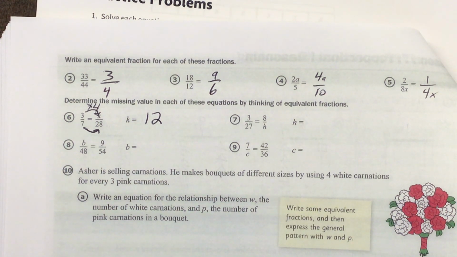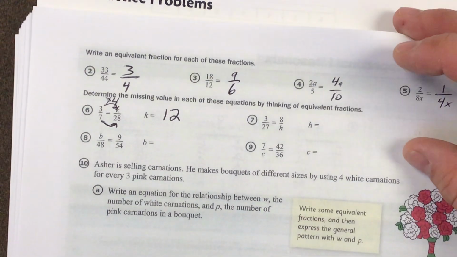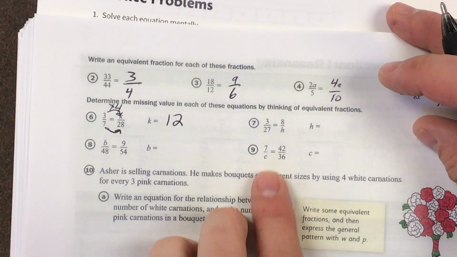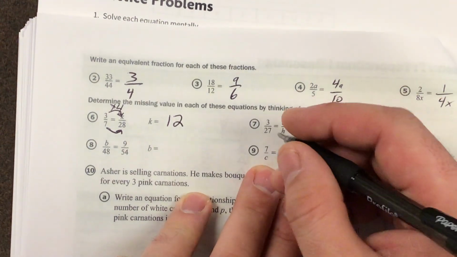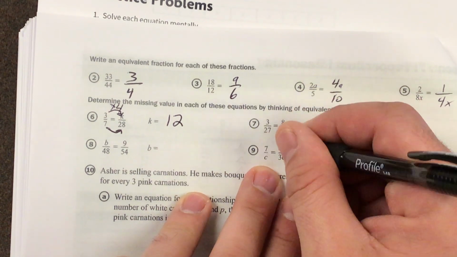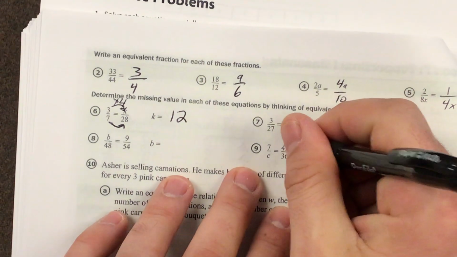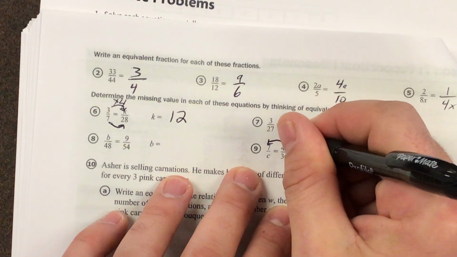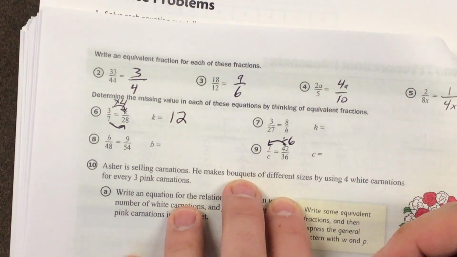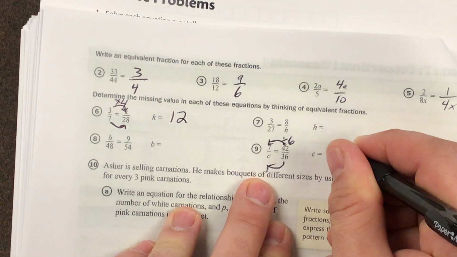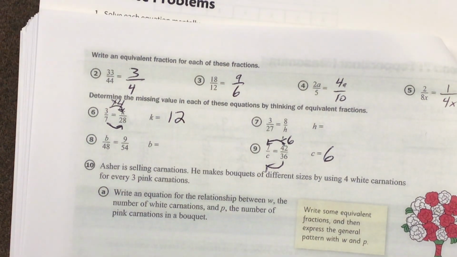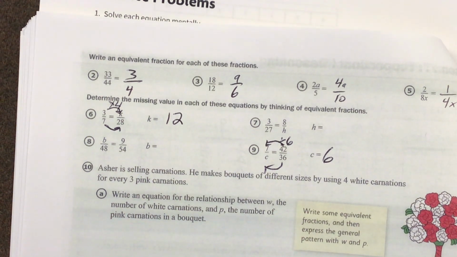All right, Kira, got any of them? 7, 8, or 9? 9. Okay, how'd you draw the arrow? It's going to the left. So how did I get from 42 to 7? Times 6. That'd be divided by 6 if you drew it left. So 36 divided by 6? 6. Yes.